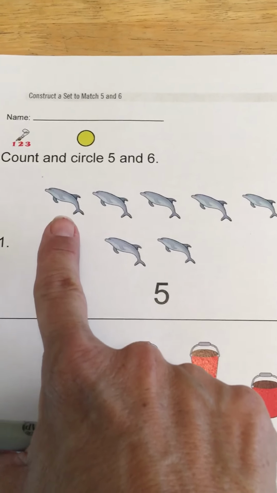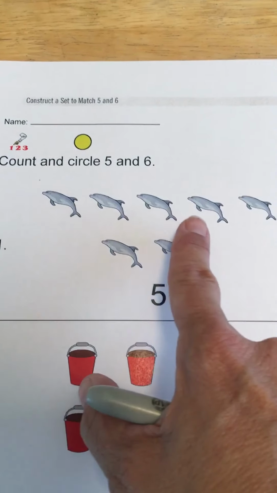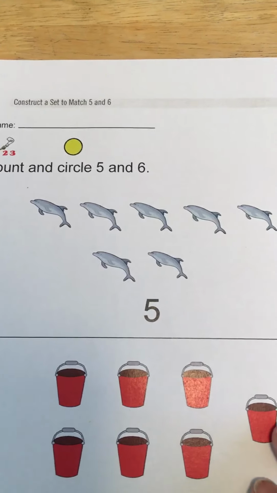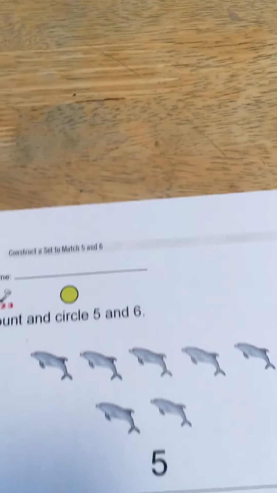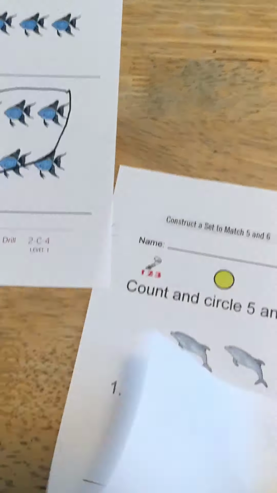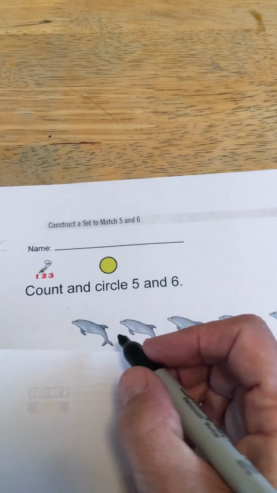So lots of times students want to circle every picture. In this case, you only want them to circle 5. So if you want to make this an errorless activity, an errorless activity means that they can't make a mistake, you could fold the paper up so that only 1, 2, 3, 4, 5 of the whales are showing.